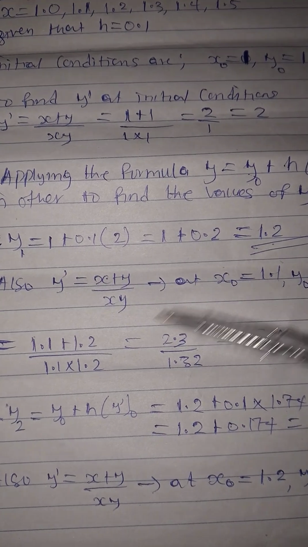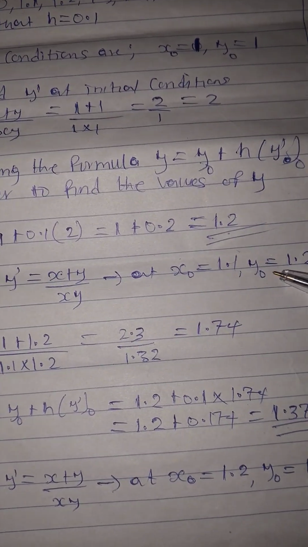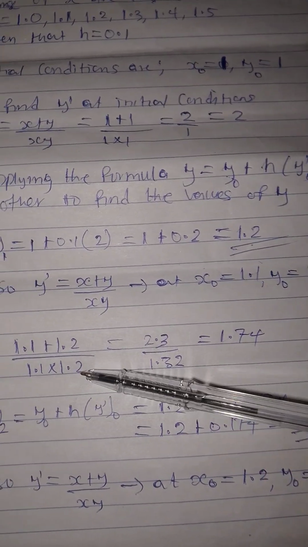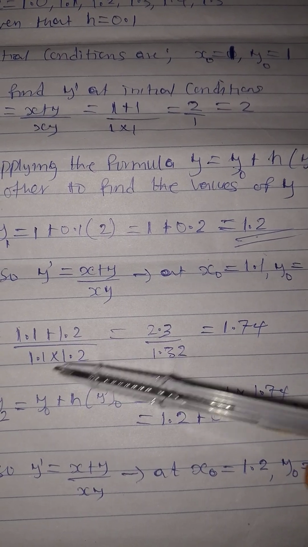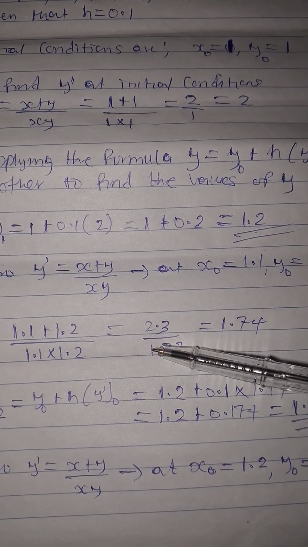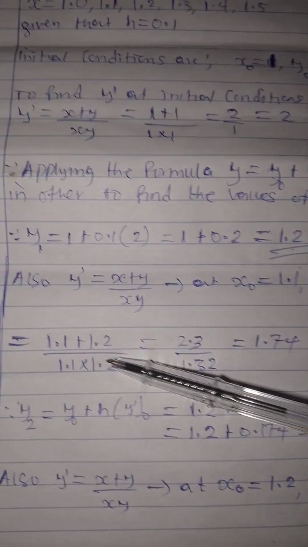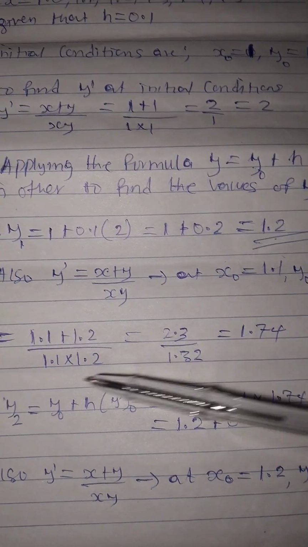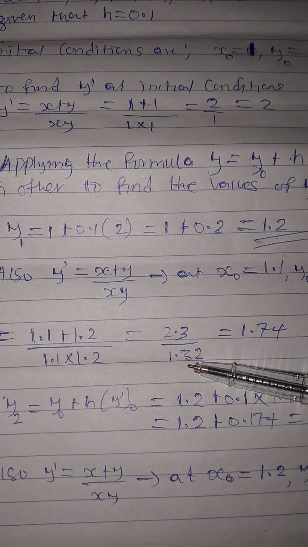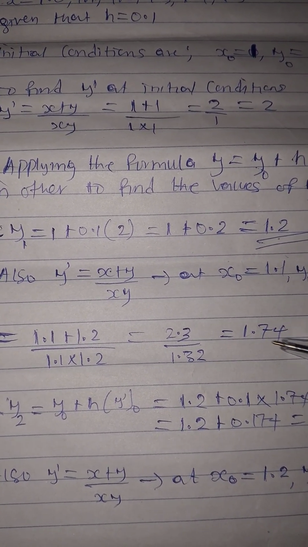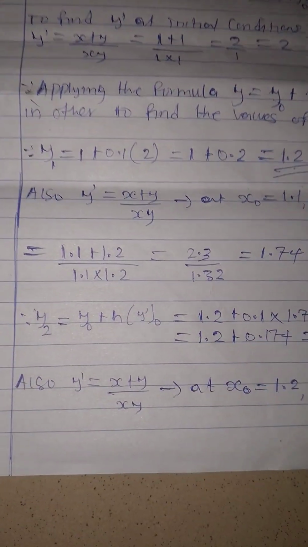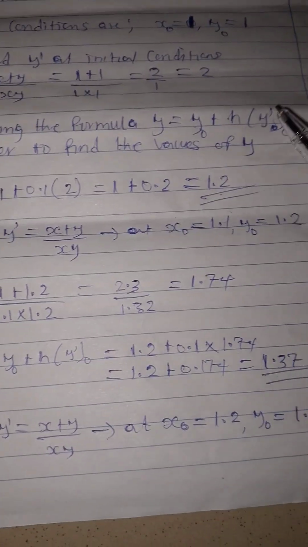The value for x is 1.1 plus the value for y is 1.2, all over x is 1.1 times the value for y is 1.2, which equals what? 1.1 plus 1.2 is 2.3, all over 1.1 times 1.2 is 1.32. So this divided by this gives me 1.74. Now let's find y2 applying the same formula.